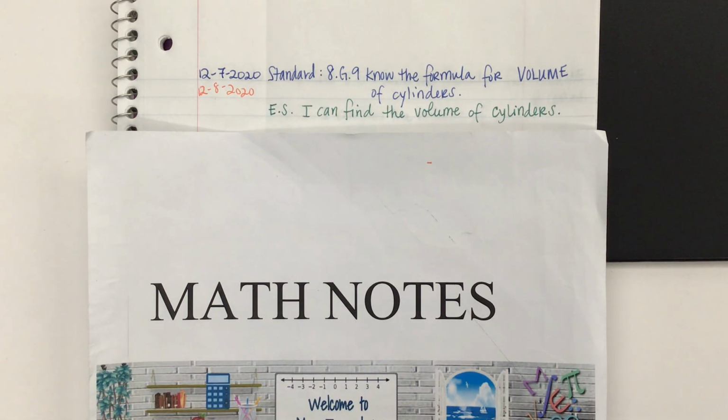Today we're going to be talking about more volume formulas. We're going to be discussing the formulas for cylinders, cones, and spheres. The materials you will need are probably a ruler, a calculator if you have one, and a pencil, something to write with. So our standard for this one is know the formula for volume of cylinders.